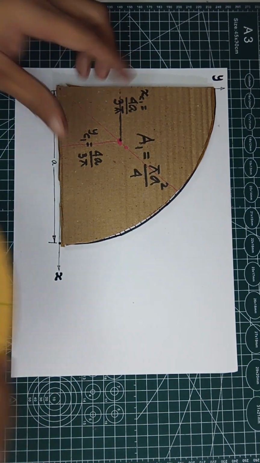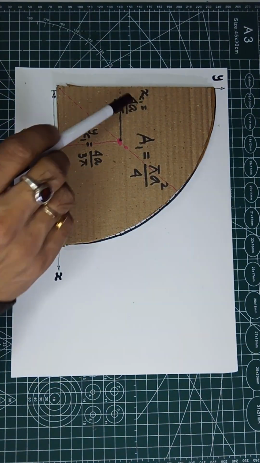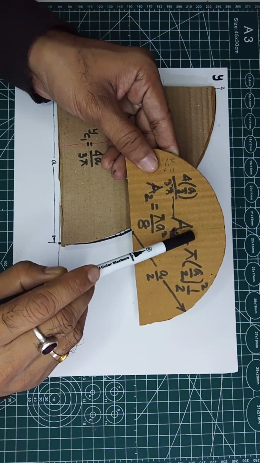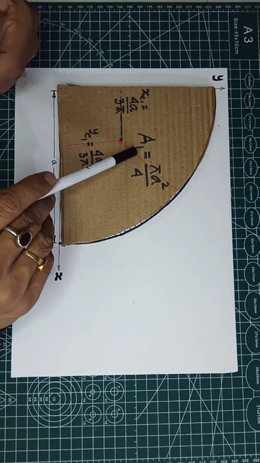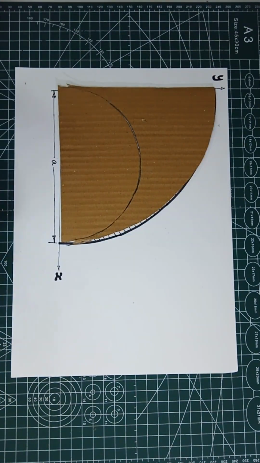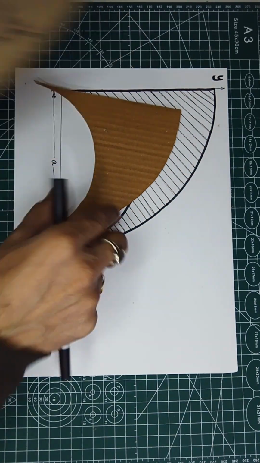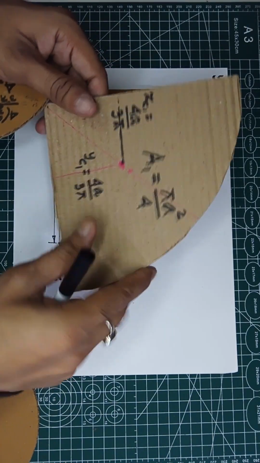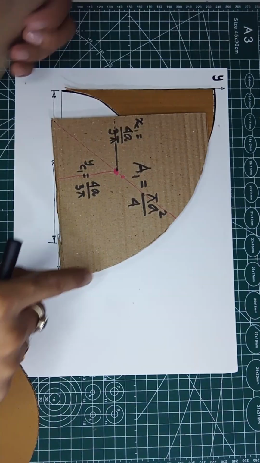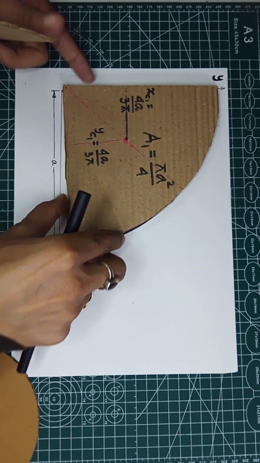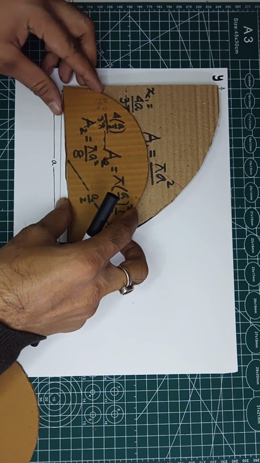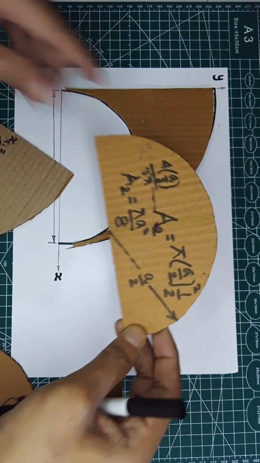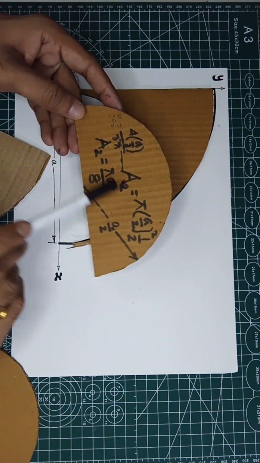Then this is area 2, because I want to subtract this area from this area. So I have to subtract this area a2 from this area a1 to get this area. What I am doing is subtracting this semicircle from this quarter circle to get this area. So what is a2?